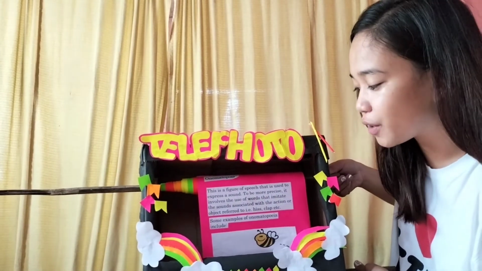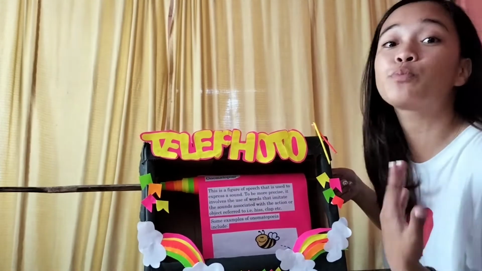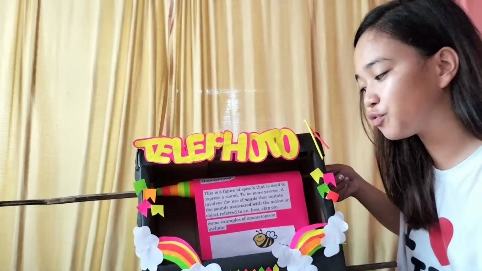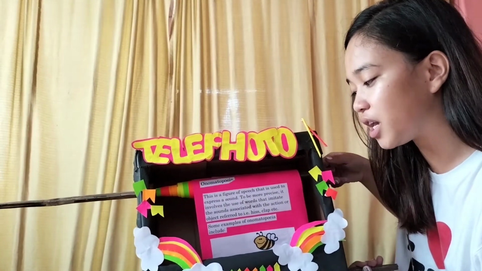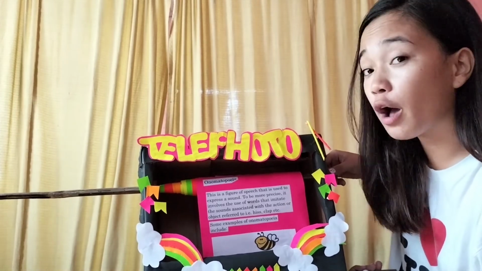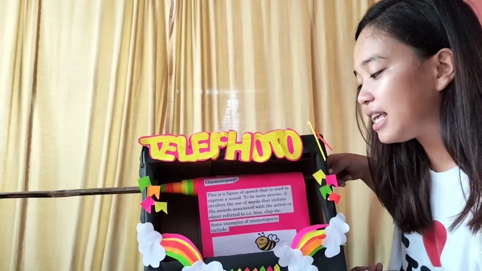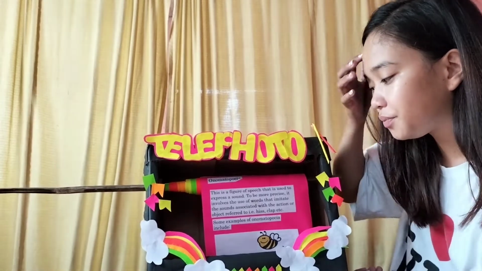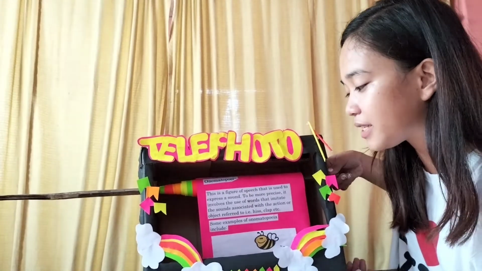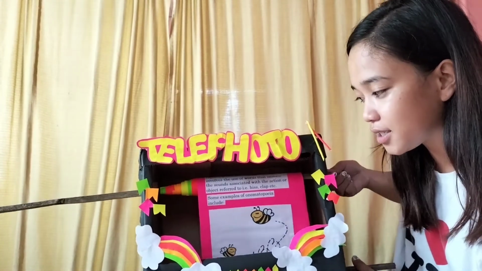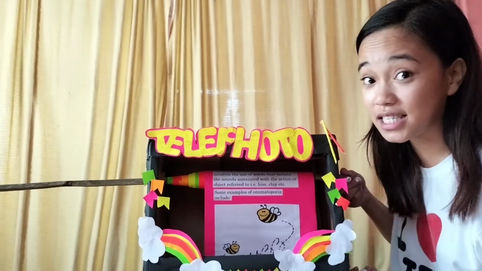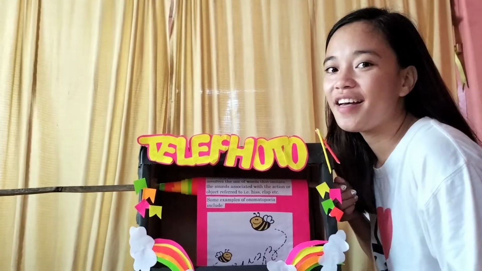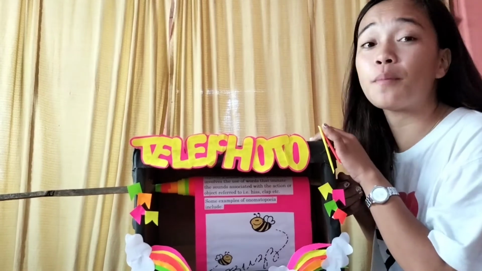So this is the figure of speech that is used to express a sound. To be more precise, it involves the use of words that imitate the sound associated with the action or object referred to, i.e. hiss, clap, etc. Some examples of onomatopoeia include the buzz of the bee or the bang of the gun. That is an example of onomatopoeia.